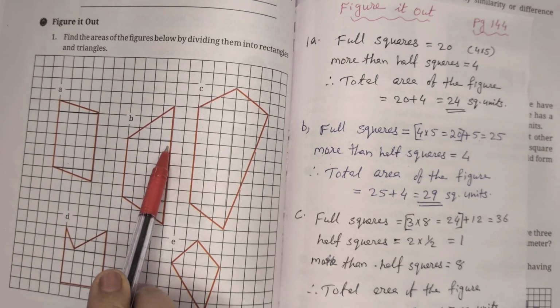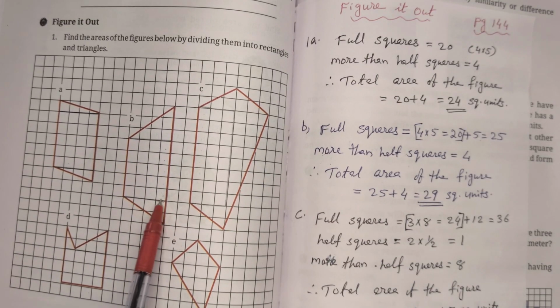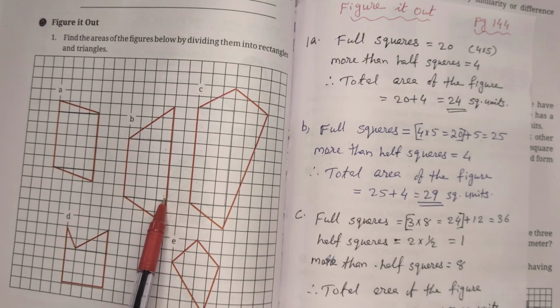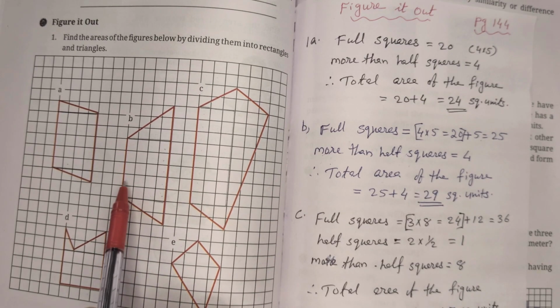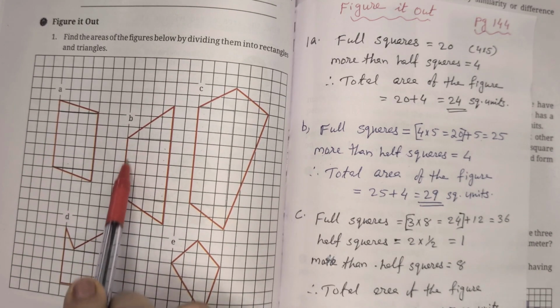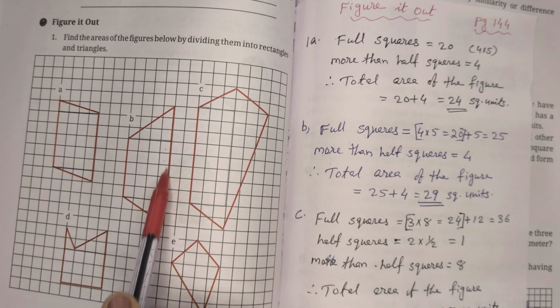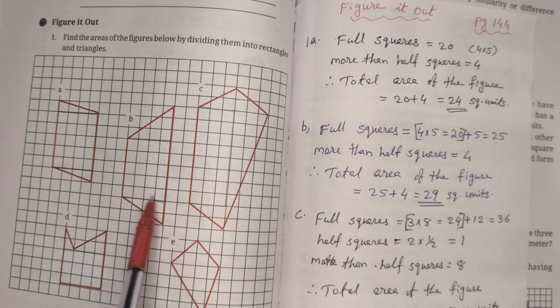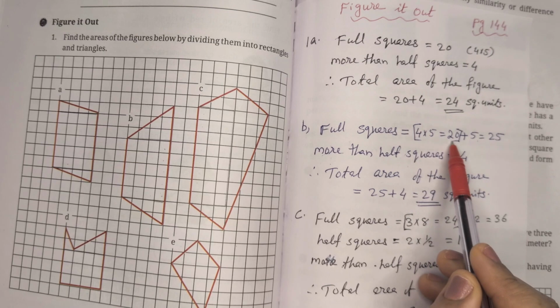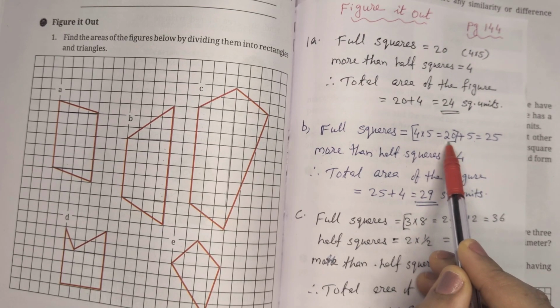Same way, the second one. Here we are getting the rectangle. 1, 2, 3, 4 squares straight, 1, 2, 3, 4, 5 squares vertically. So the area of this rectangle is 4 into 5, 20. Then full squares.